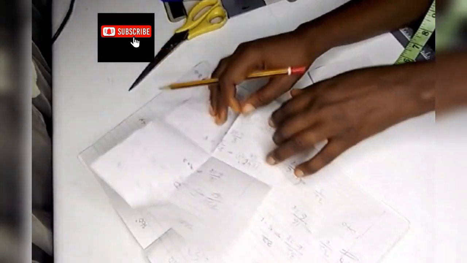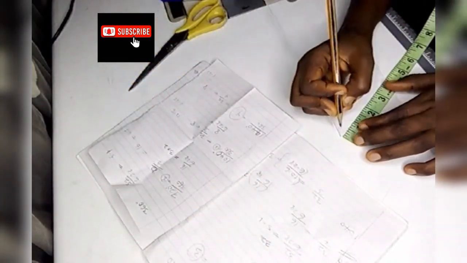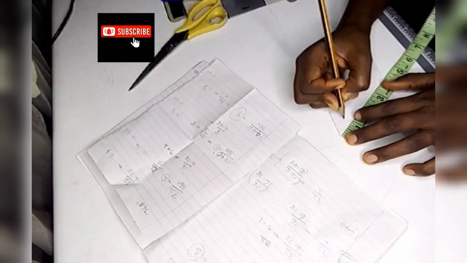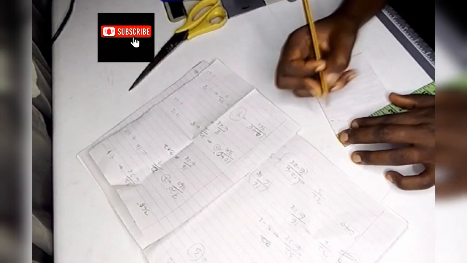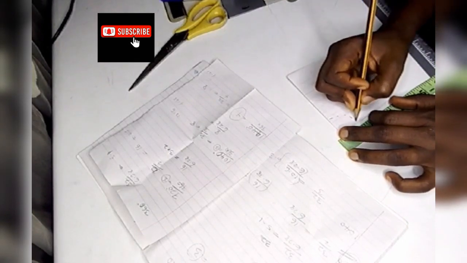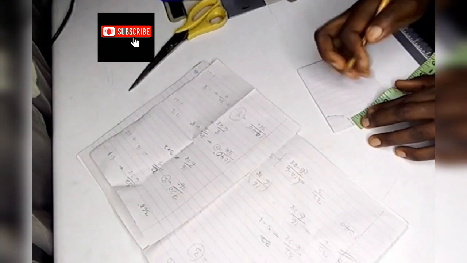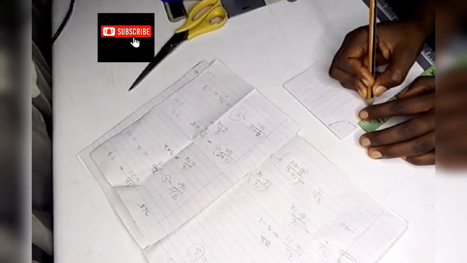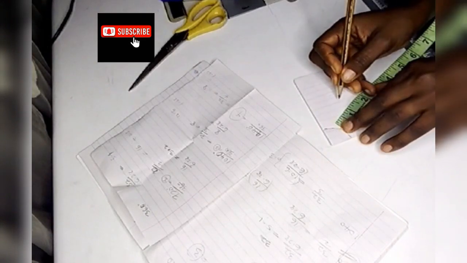So in the case of 720, we have 2.5. So I'm going to take 2.5 round my tape. This paper is small, so I will just use 1 inch. But whatever your answer is, you just take it round. So this becomes your radius. Then your length of flare, whatever your length of flare is, you take it from your radius.